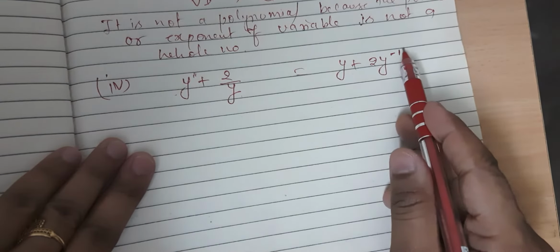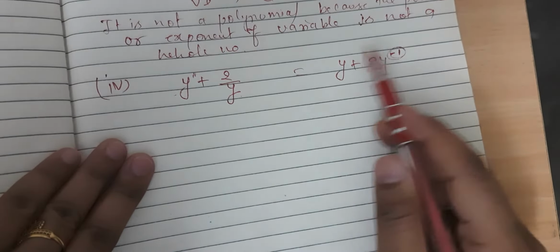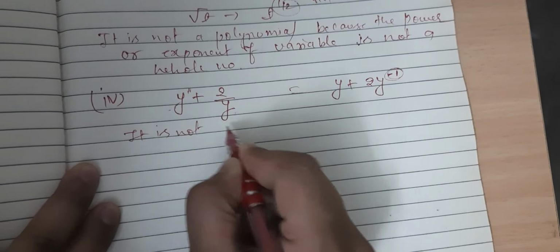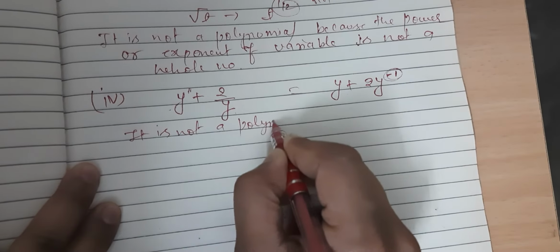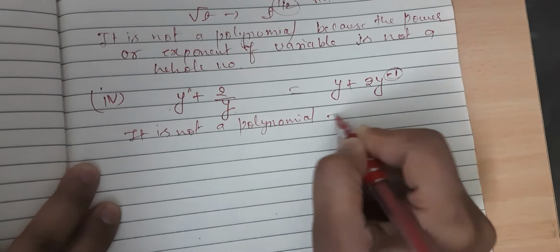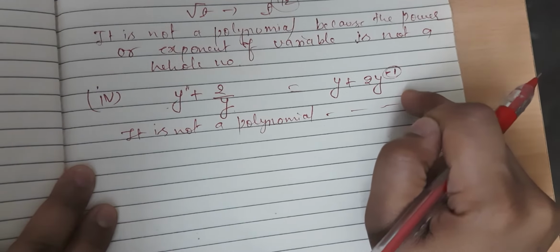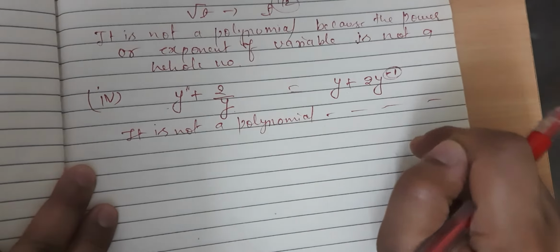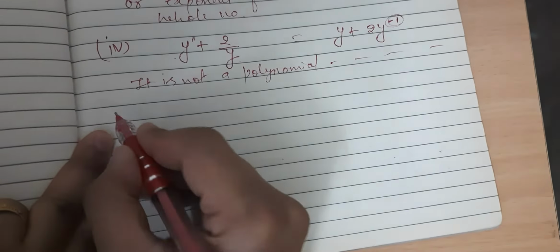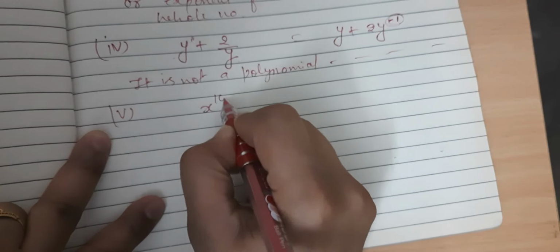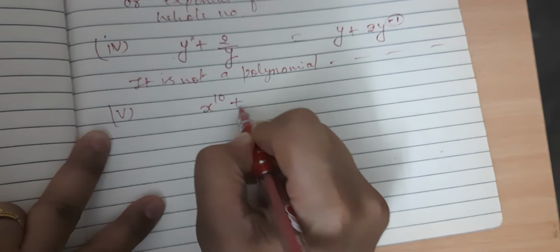So here the power of the variable is not a whole number, so it is not a polynomial. We will write the same reason: it is not a polynomial because the power of exponent, or exponent of a variable, is not a whole number.